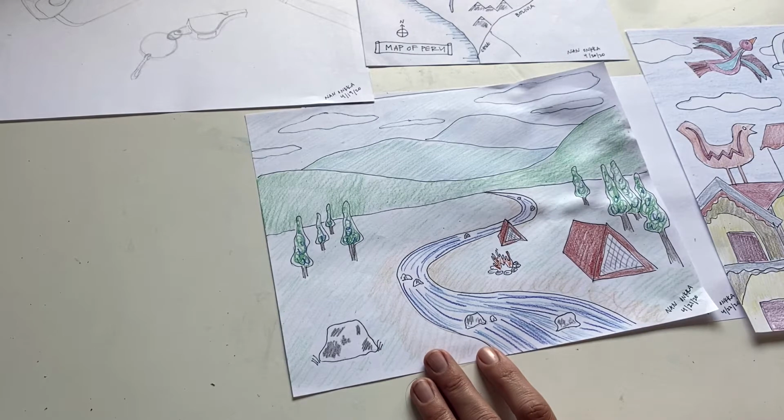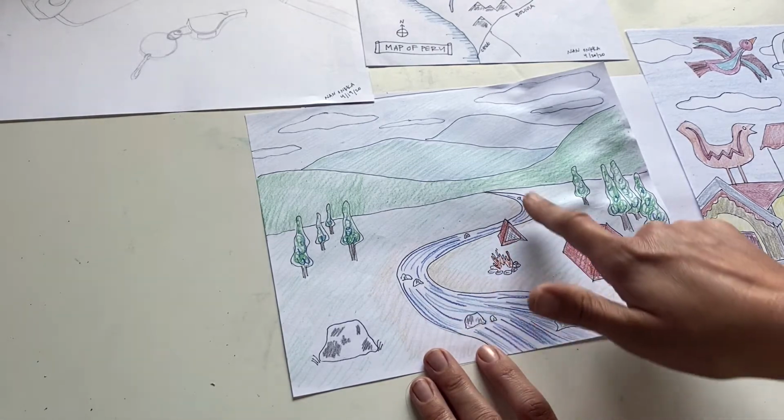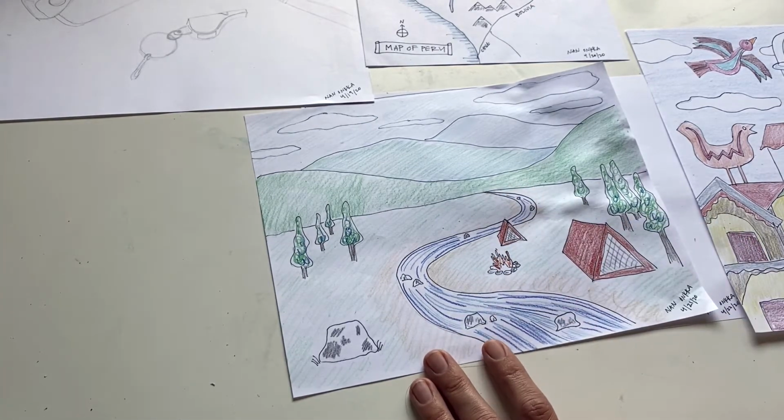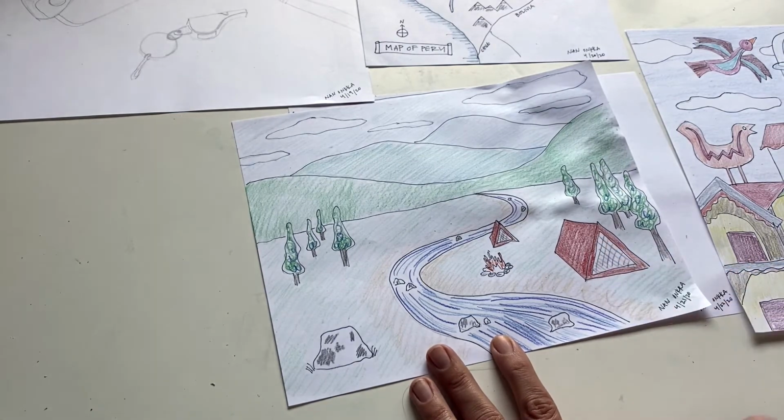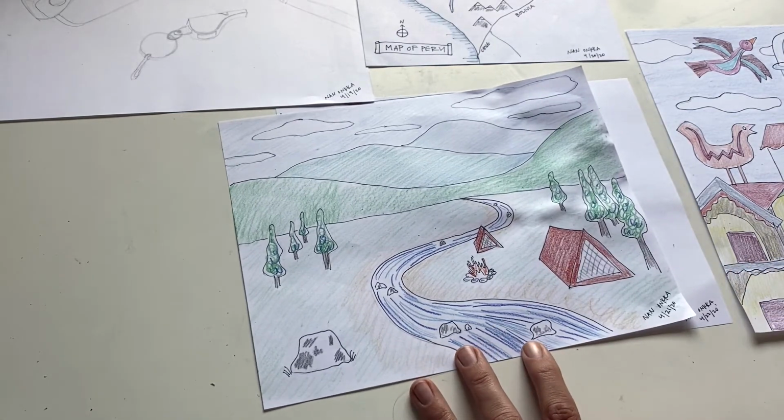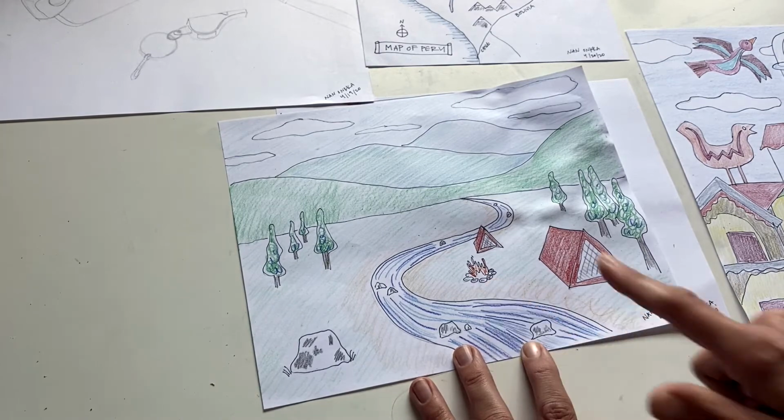I really had a hard time with getting kind of the rocks to look like rocks, but I think I did okay. I also didn't know how to do the front of the tent, but I think people know that it's a tent. I think my fire turned out really well.